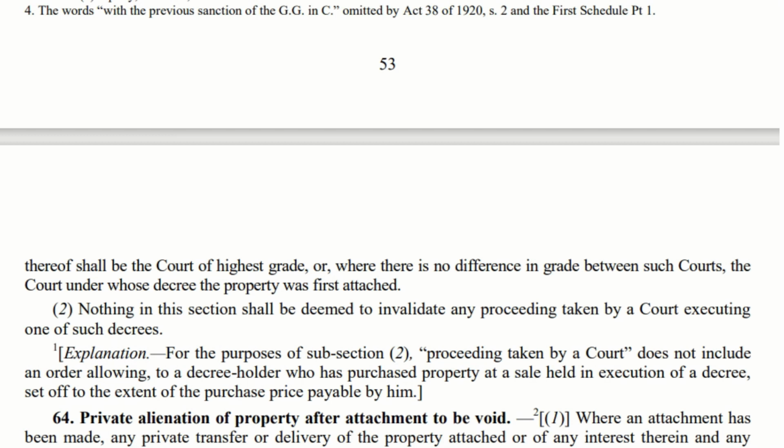They have given an explanation for this subsection 2, what the proceeding taken by a court actually means. If that particular court gives an order to a decree holder who has purchased the property at a sale held in the execution of a decree. Imagine I am the decree holder. I obtained an order in my favor against the judgment debtor. He has to pay me money. He did not pay the money. So I obtained an order saying that the property can be sold to me or to any other person who pays that money. So I go to the auction.